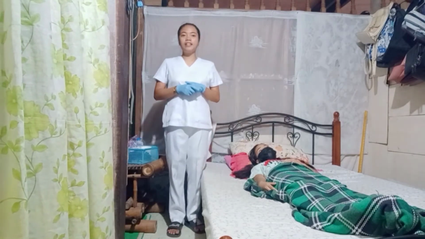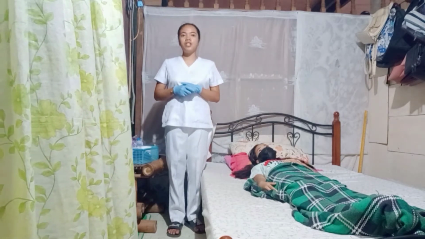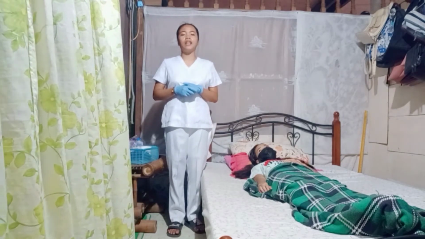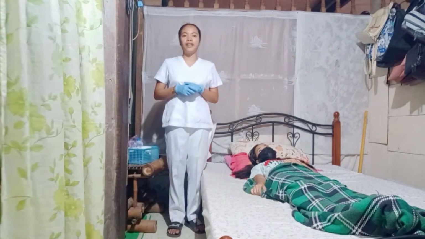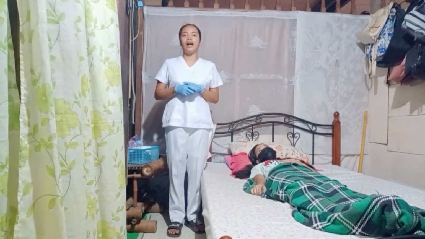In assessing the temperature, position the patient and expose the axilla to make the patient feel comfortable and to facilitate assessing temperature at the axilla.